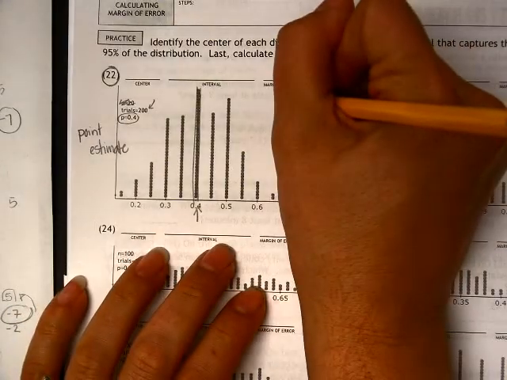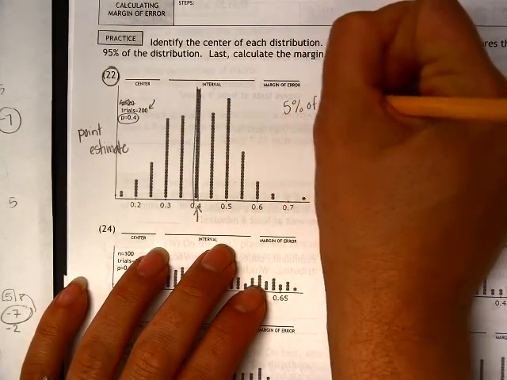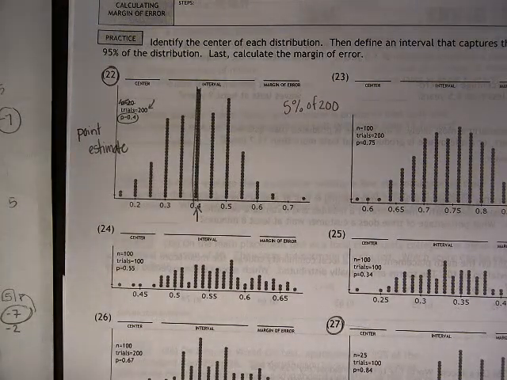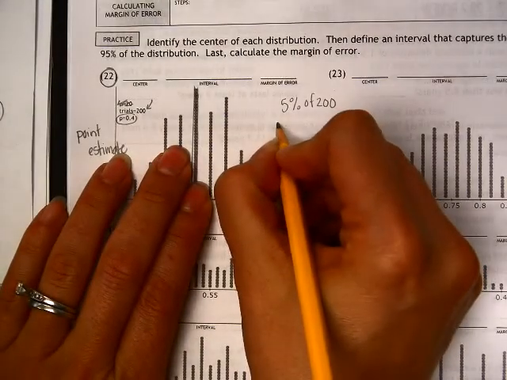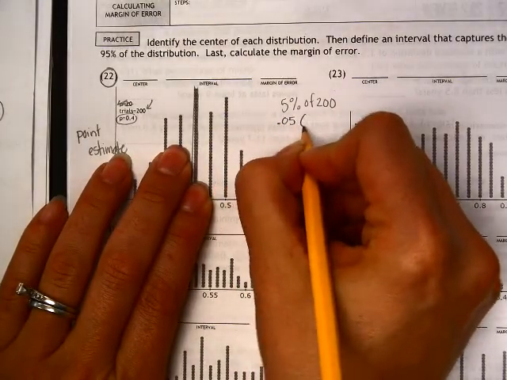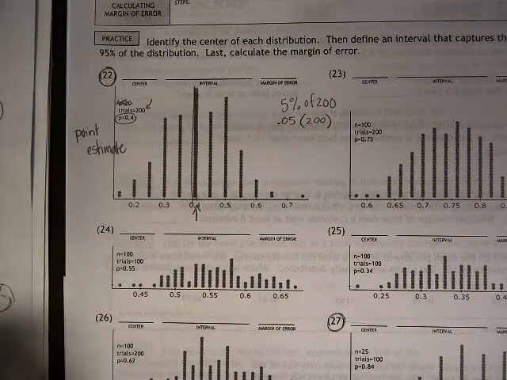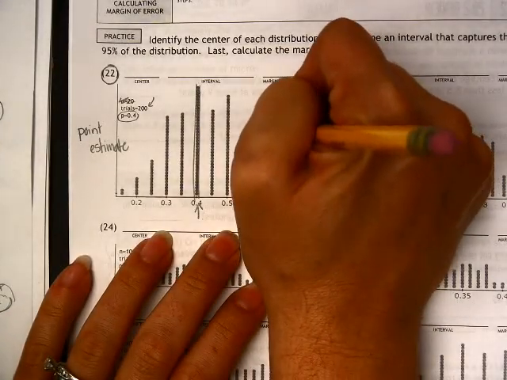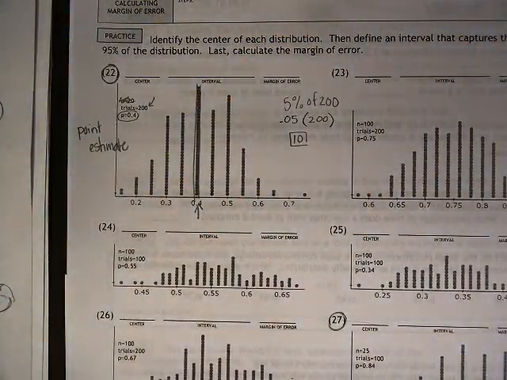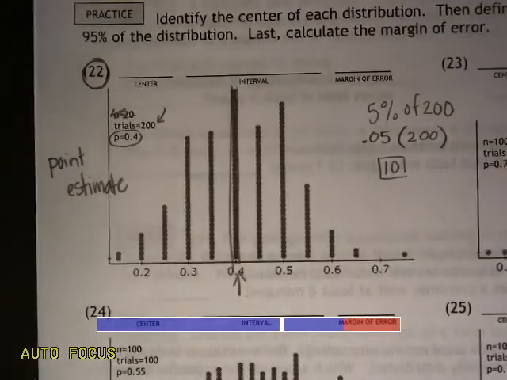So I need to figure out what 5% of 200 is, because what I want to do is get rid of 5% of them, which will leave me with 95% of them. So 5% is really 0.05 of, and "of" always means multiply, and of 200. So I do 0.05 times 200 is equal to 10. So there are 10 dots on this dot plot that need to be removed. Let me go ahead and make this a little bit bigger so we can see it a little bit better.